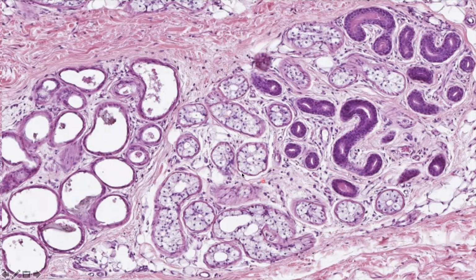So our eccrine glands have pale staining cells, much like our sebaceous glands, not as much lumen to be seen, nowhere near our apocrine glands here. And then they are often in proximity to these duct structures that appear dark staining and are interspersed in between our glandular acini here.